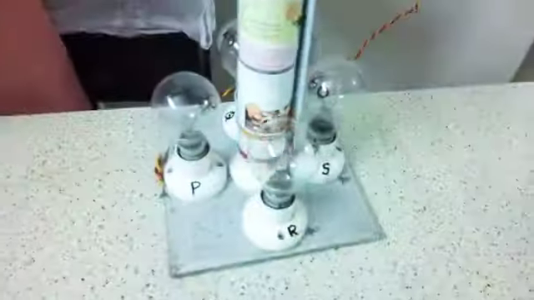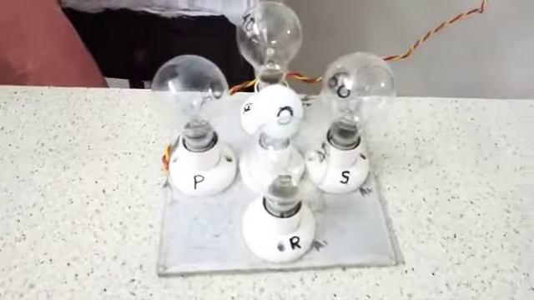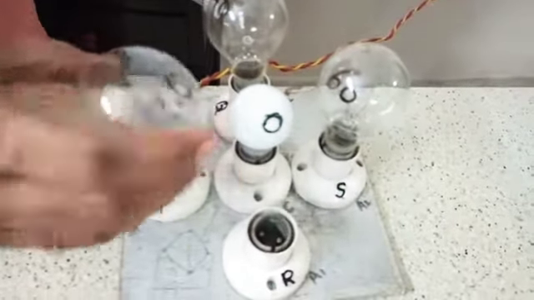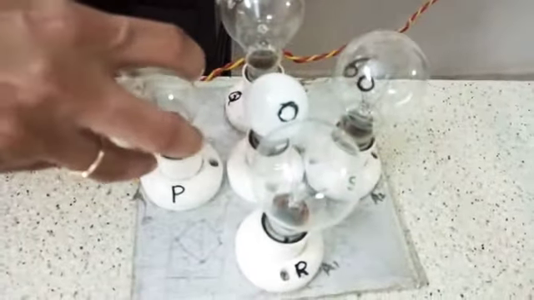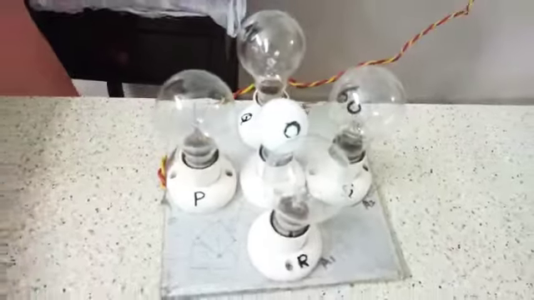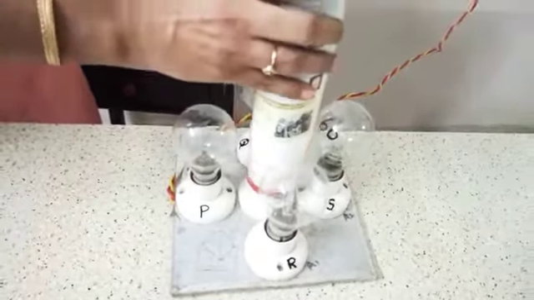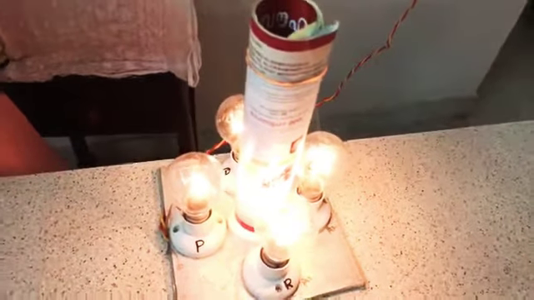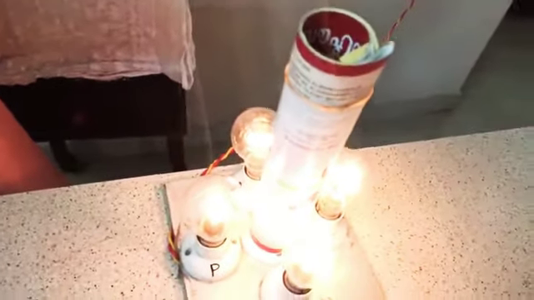Now I'll adjust the positions of P and R. 60 watt is brought here and 40 watt is placed here. When the circuit is switched on, again the 4 bulbs are working, and see the status of the central one.